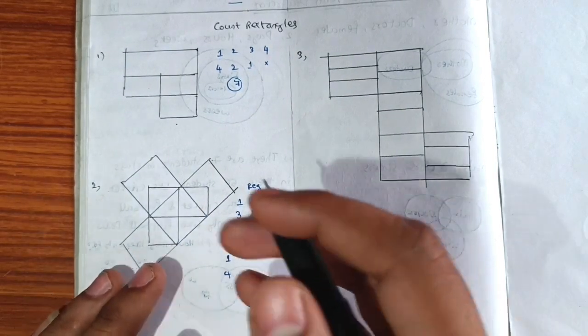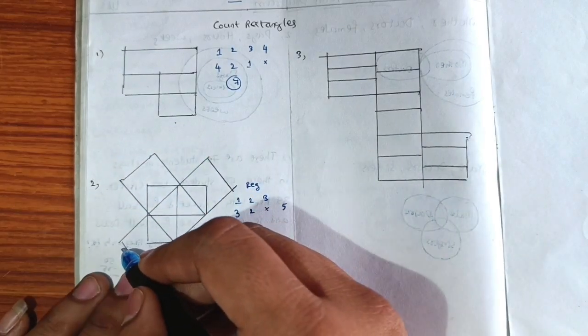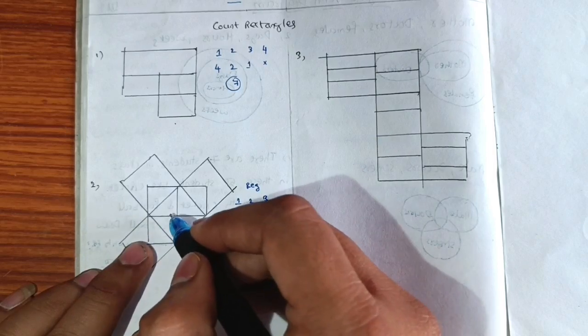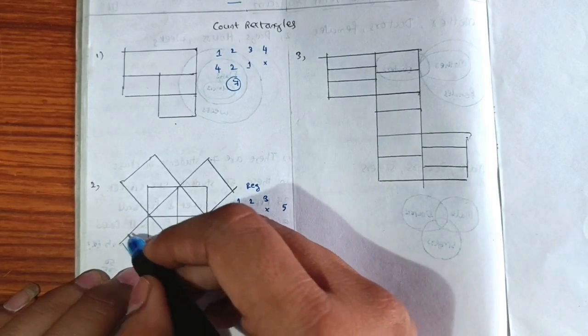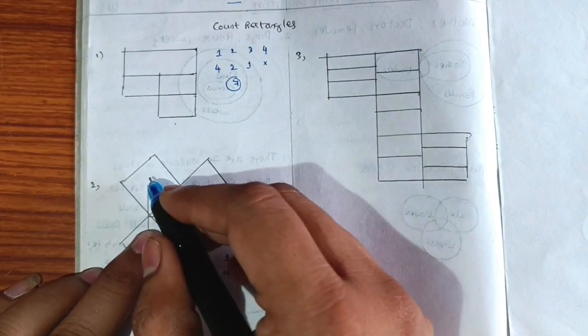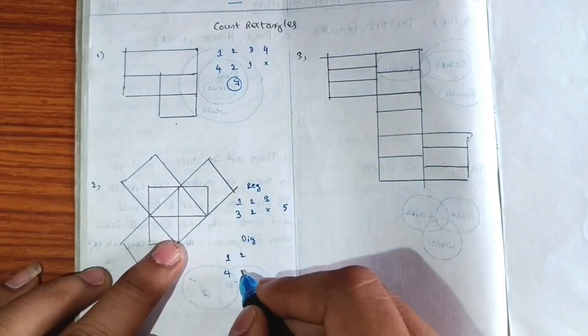Let us move to the combination of two small diagonal rectangles. Here these 2 make one big rectangle, like this one, and here you will get another one, and here you will get another one. So 1, 2, 3 is what you are going to get.